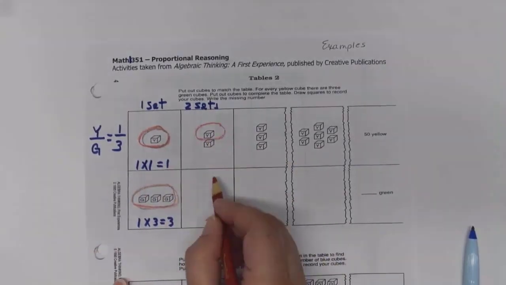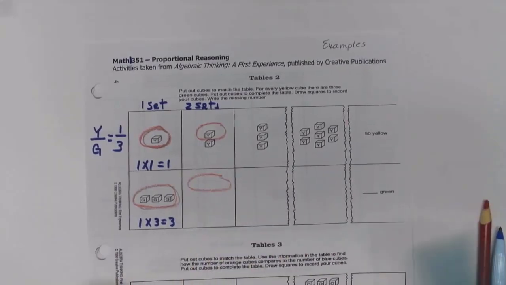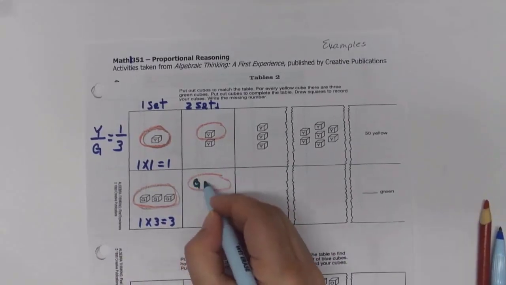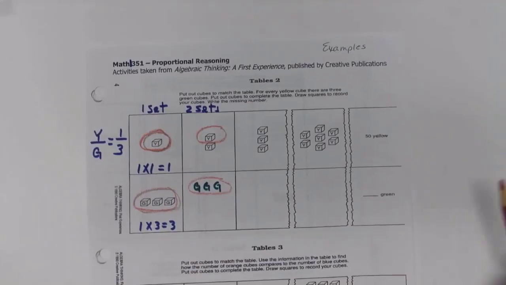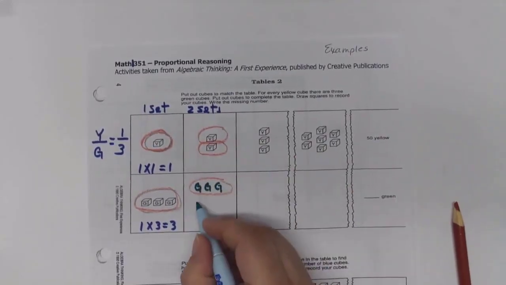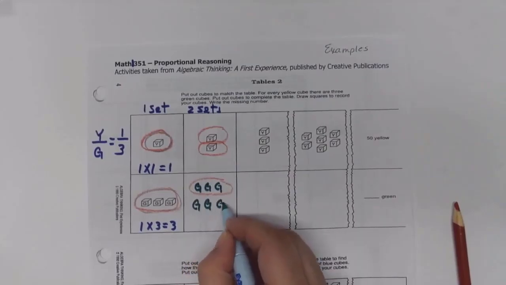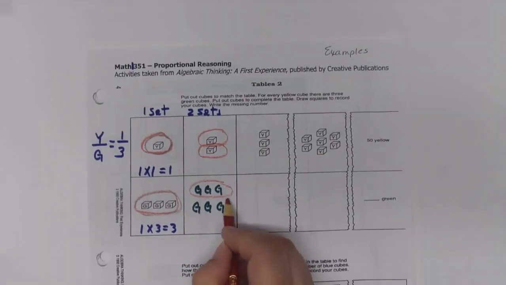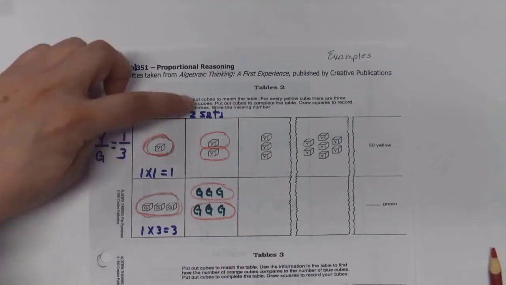And then I need 1 set of greens. I'm going to say green, green, green. And then I have another yellow, right? And I'm going to have another set of green. So green, green, green like this. So this time would be 2 sets, right?